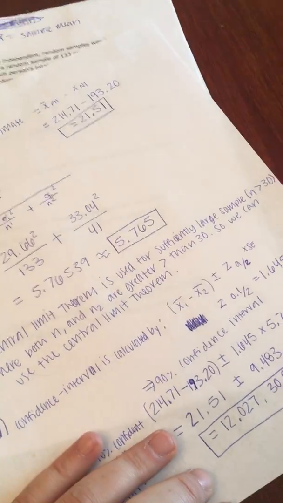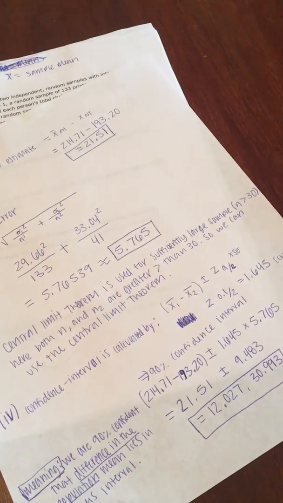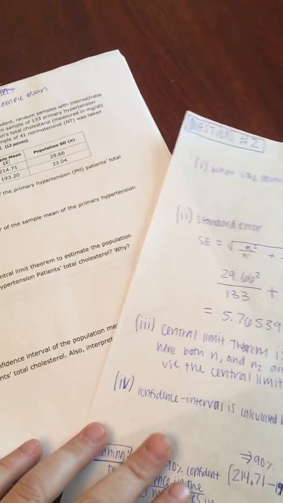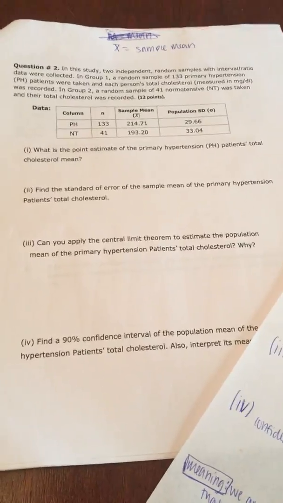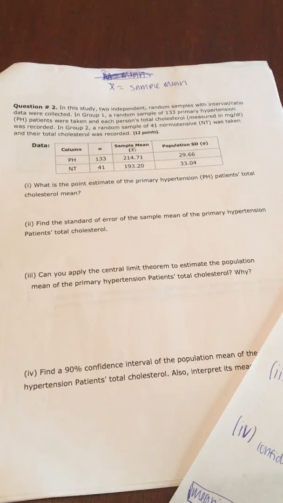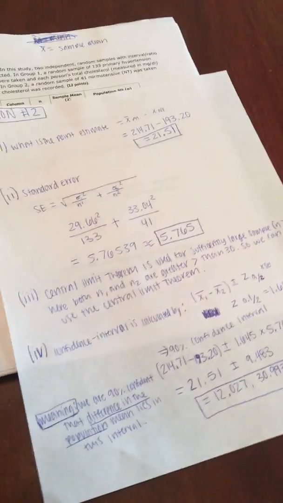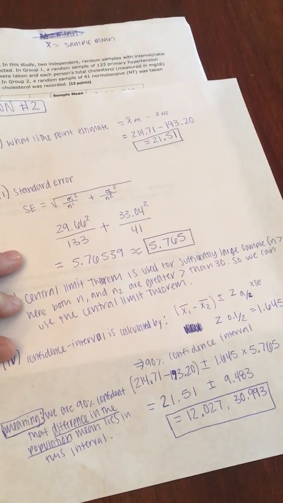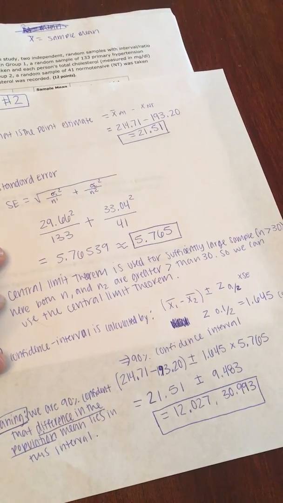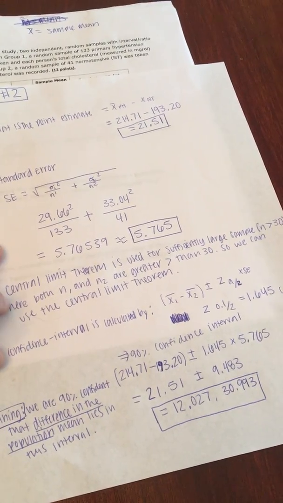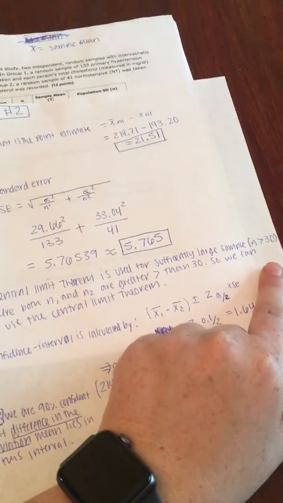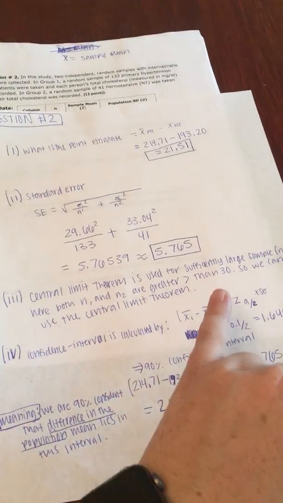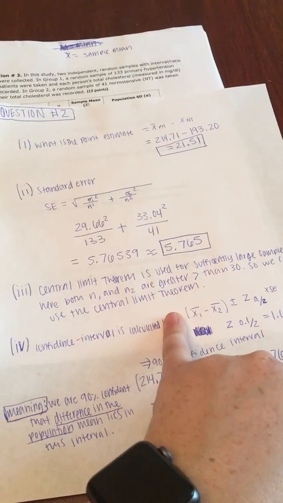So let's see, the next part of the question is, can you apply the central limit theorem to estimate the population mean in the primary hypertension patient's total cholesterol? Okay, so yes, you can. And the way that I figured that out is that basically the central limit theorem is used for significantly large samples. So we do know that if it's larger than 30, we can use the central limit theorem.